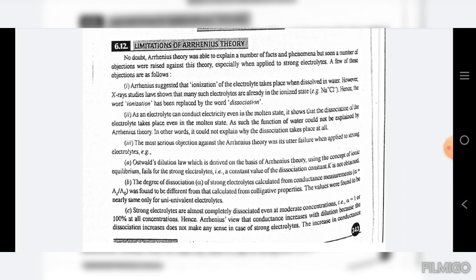Limitations of Arrhenius theory. No doubt Arrhenius theory was able to explain a number of facts and phenomena, but soon a number of objections were raised against this theory, especially when applied to strong electrolytes. A few of these objections are as follows. Arrhenius suggested that ionization of the electrolyte takes place when dissolved in water. However, X-ray studies have shown that many such electrolytes are already in the ionized state. Hence, the word ionization has been replaced by the word dissociation.